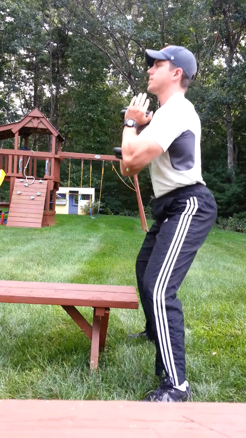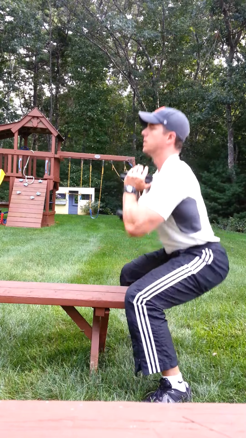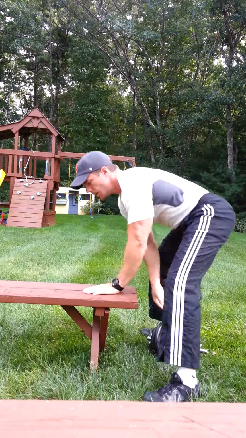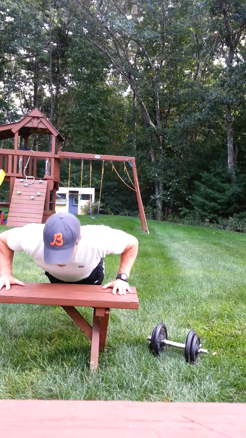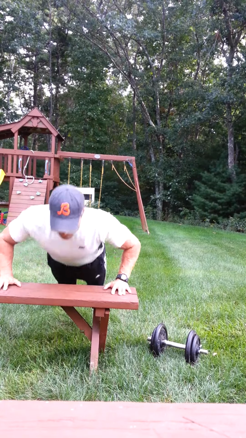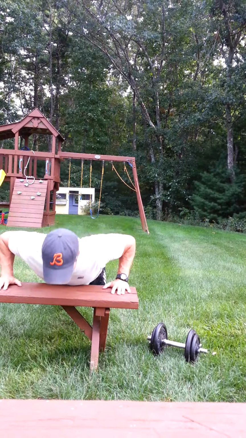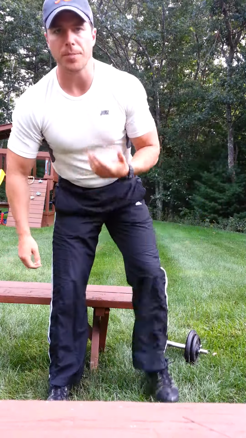Moving on to goblet squats. And then the push-ups. Of course, I bring this up higher for lower strength abilities, lower for those who are stronger.